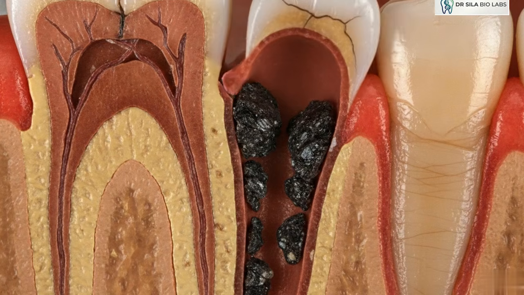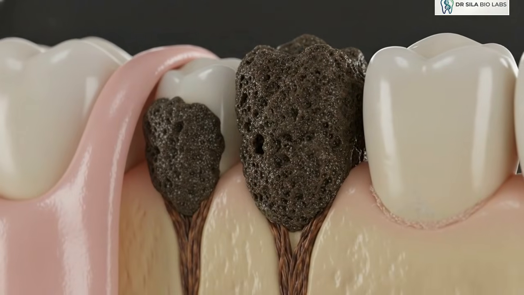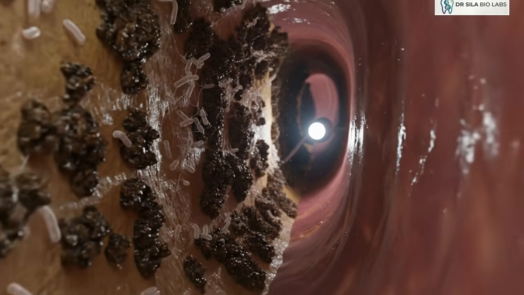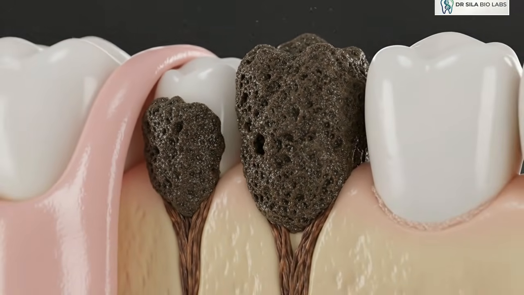Some of the most harmful calculus deposits are completely hidden beneath the gum line. These deposits often remain undetected. Hidden calculus provides a protected environment for harmful bacteria. They continuously release toxins that maintain inflammation and drive periodontal destruction deeper.